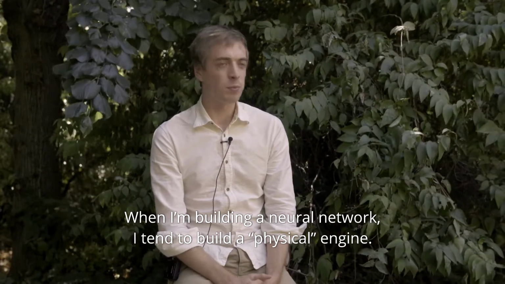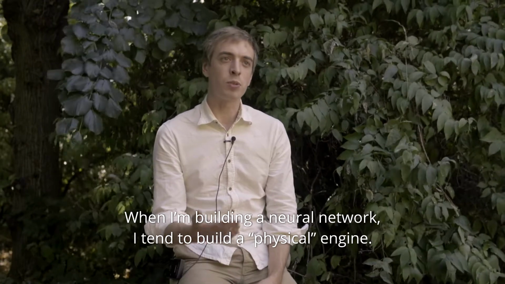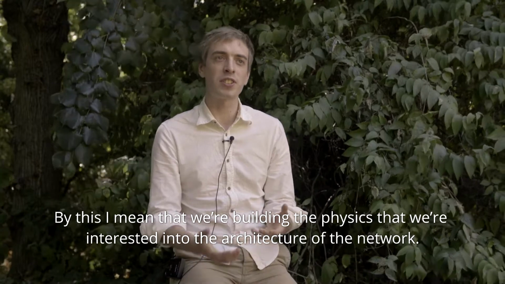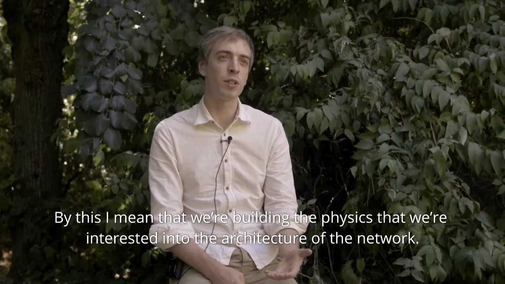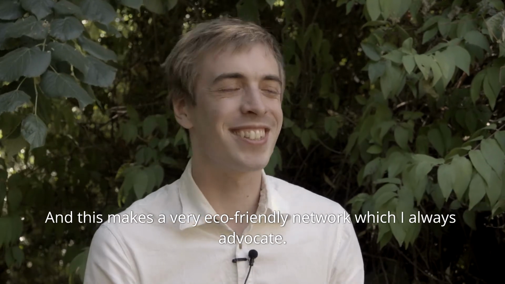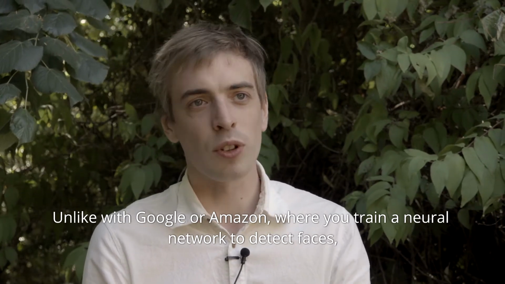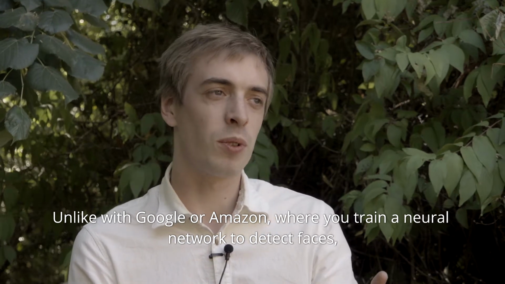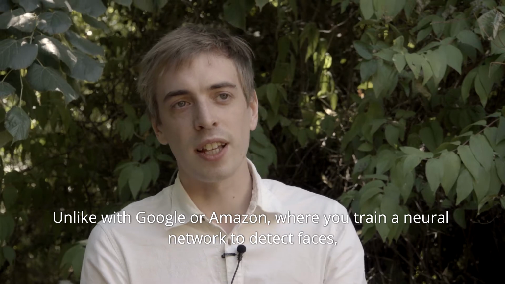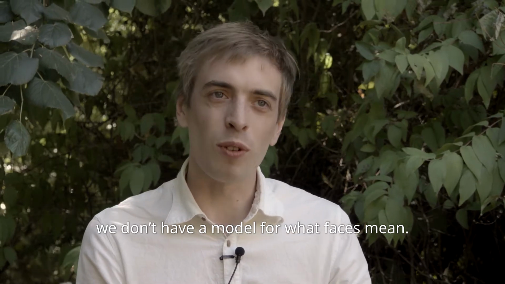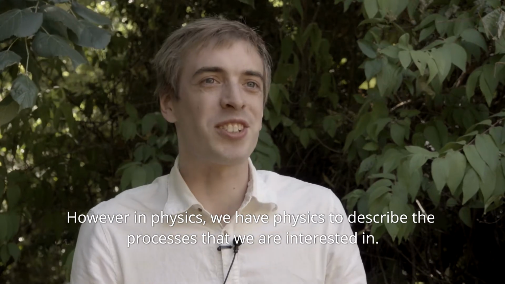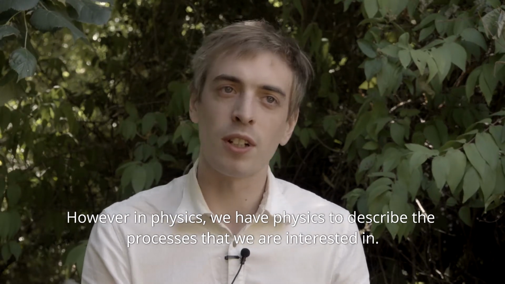When I am building a neural network, I tend to build a physical engine. By this I mean that we build in the physics that we're interested in to the architecture of the network. And this makes a very eco-friendly network, which I always advocate. Unlike with Google or Amazon, where if you are trying to train a neural network to detect faces, then we don't have a model for what faces mean. However, in physics, we have physics to describe the processes that we are interested in.